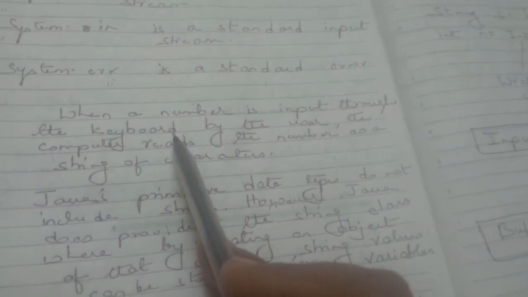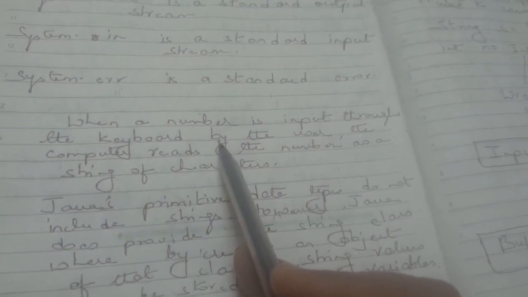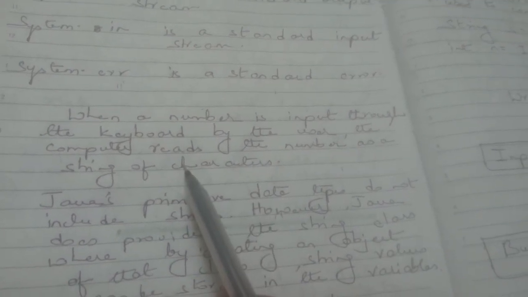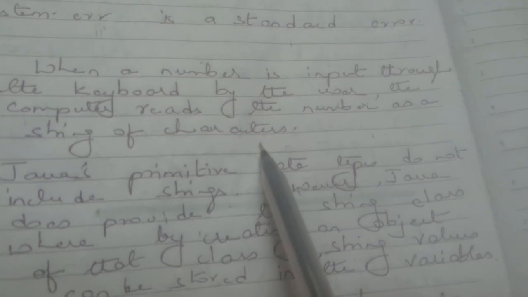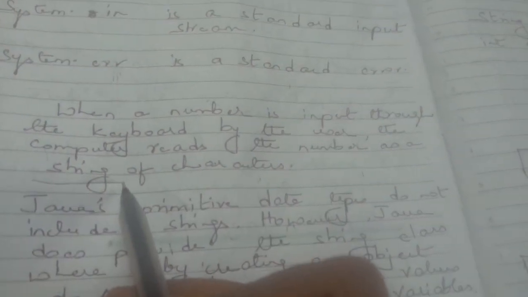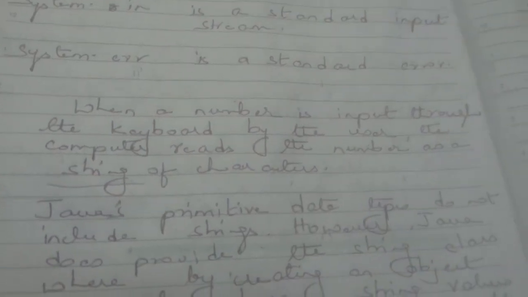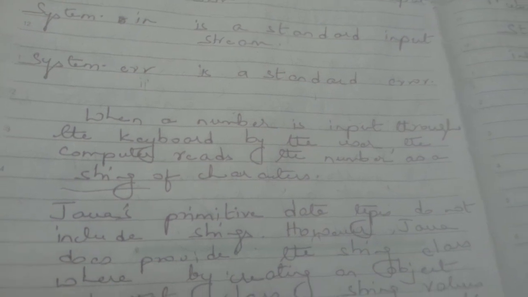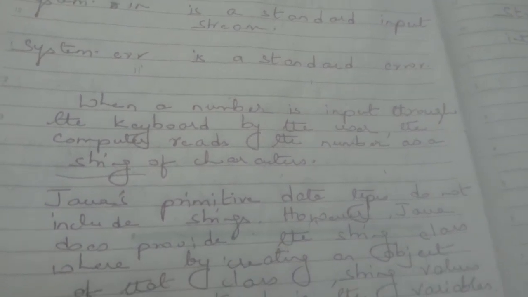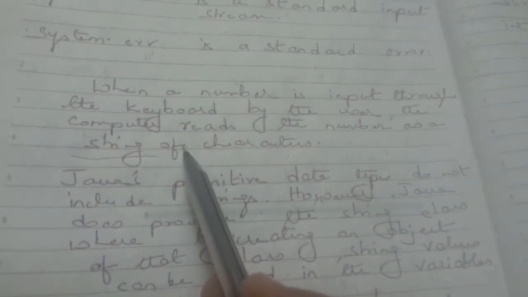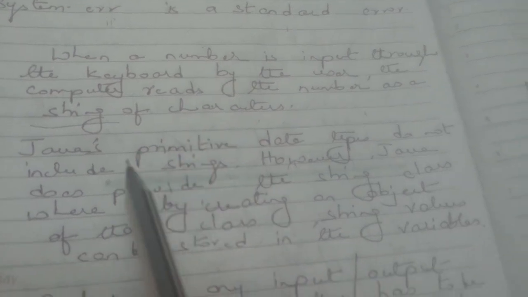When a number is input to the keyboard by the user, the computer reads the number as a string of characters. Now, why does the computer use it as a string of characters? Because in Java, it does not recognize any of the number. It only recognizes strings. So, earlier when we input data, that is considered as a string of characters.